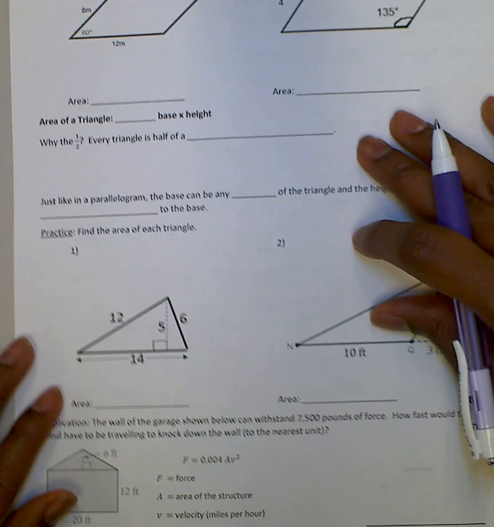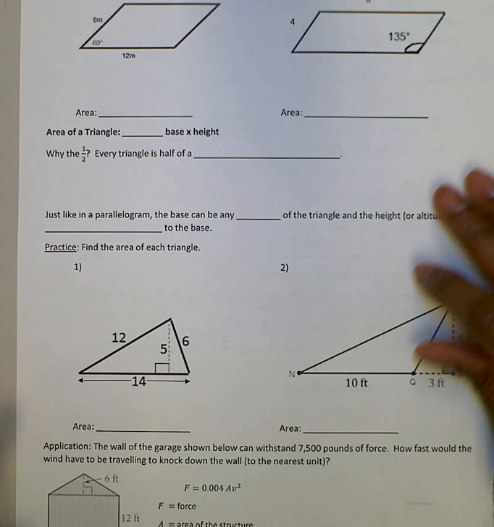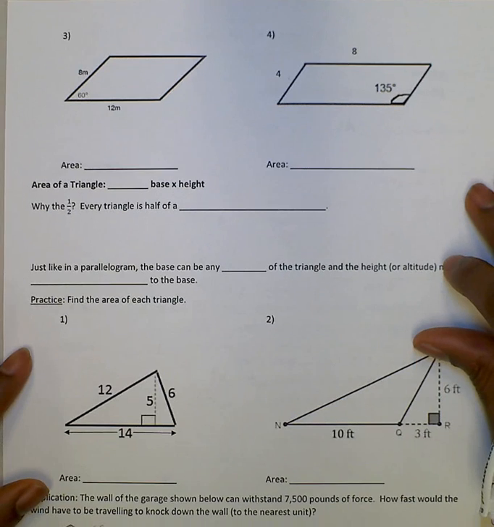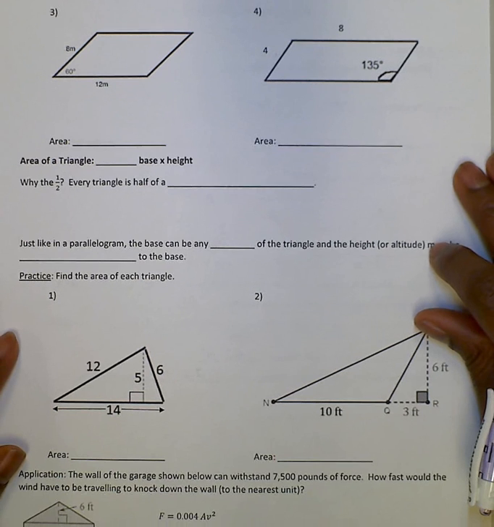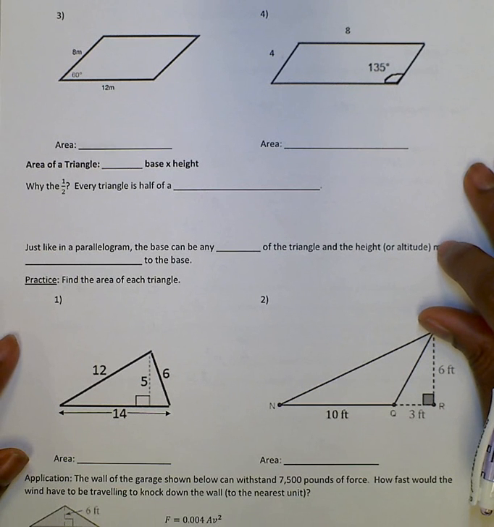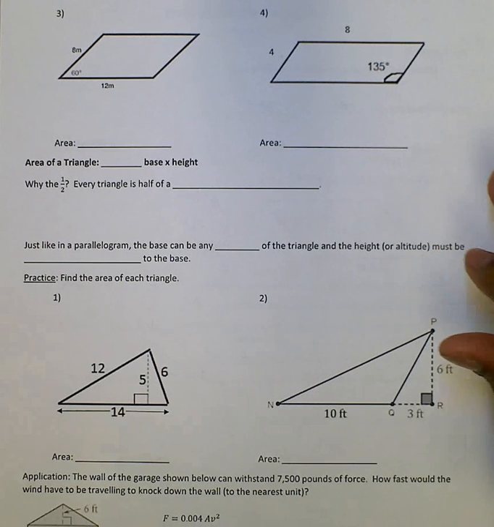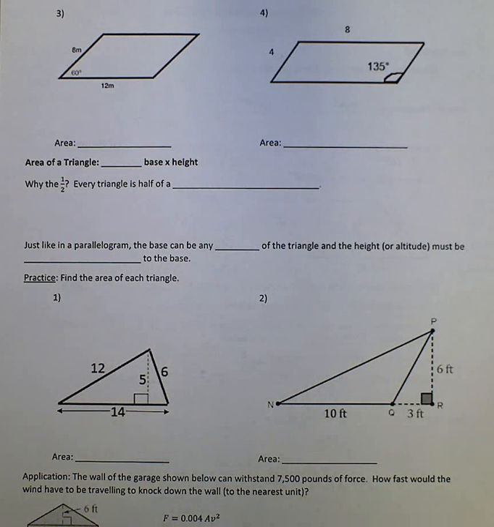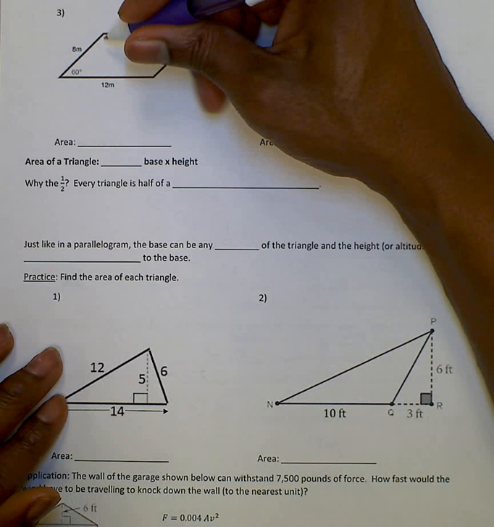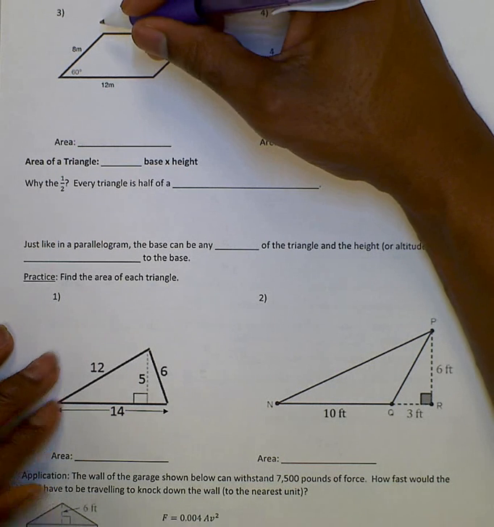Alright, flipping to the other side. Number 3. Now it gets a little bit more challenging because instead of just having our height given to us somewhere in the diagram, we have to figure it out. We'll figure it out using our special right triangles. Hopefully you looked at those and remember them, because like I said in our previous lesson, it'll make your life a little bit easier.